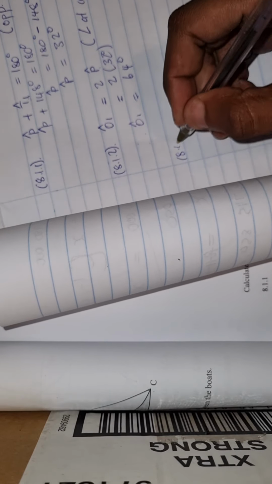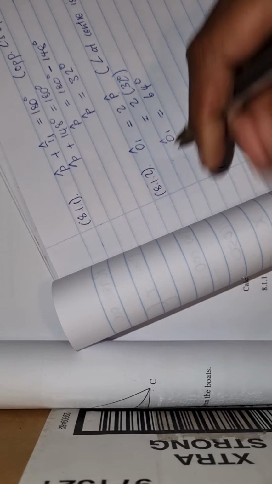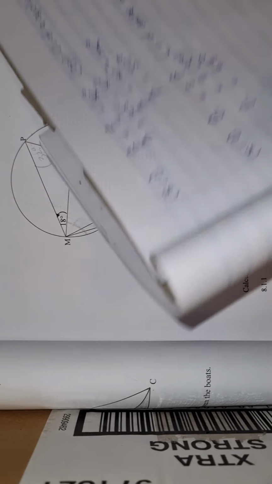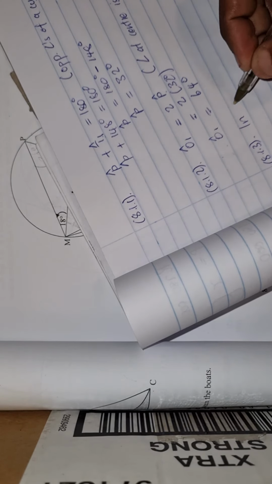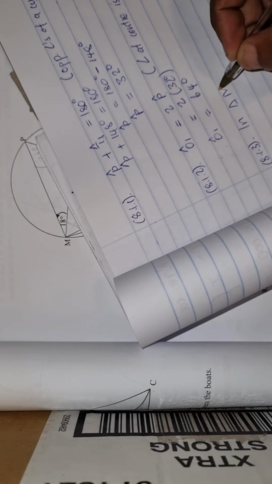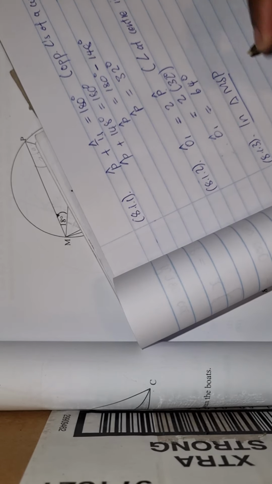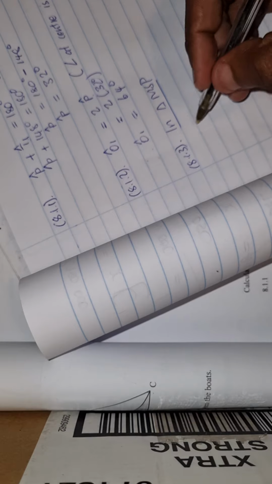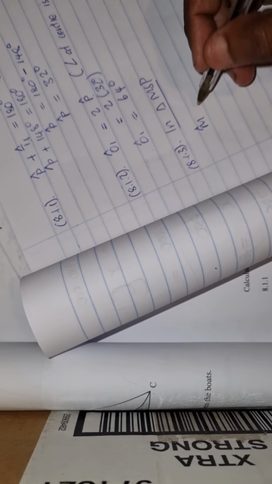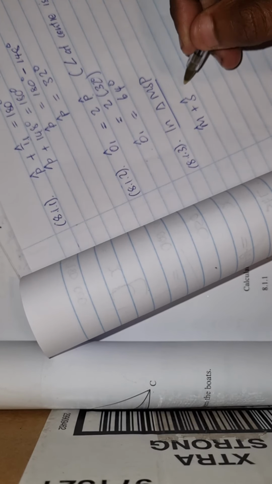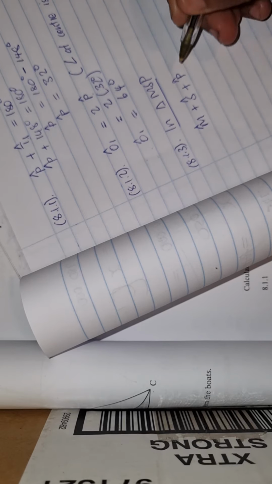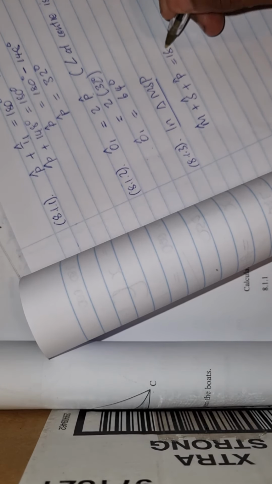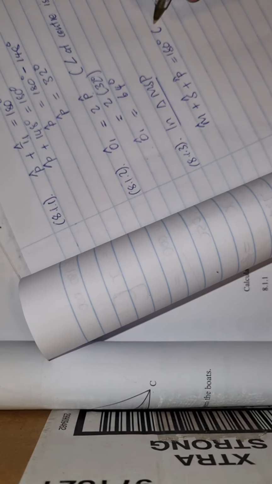So 8.1.3, we're going to say in triangle MSP, what is happening in that triangle? Angle M plus angle S plus angle P is equal to 180 degrees. And what is the reason?